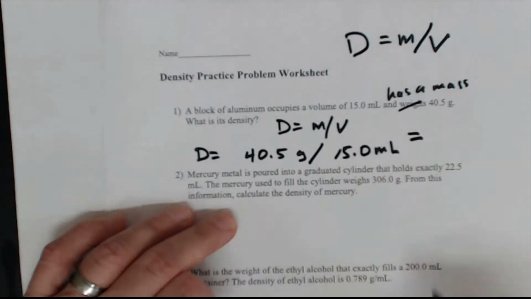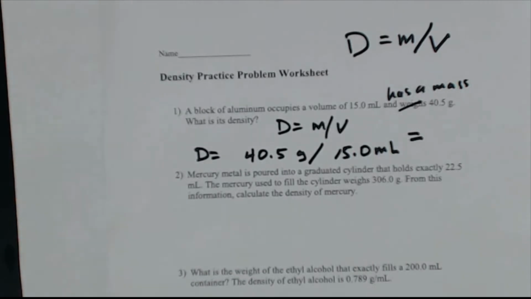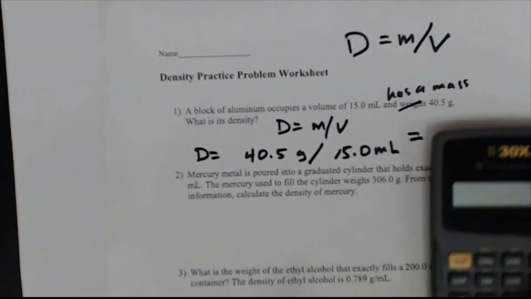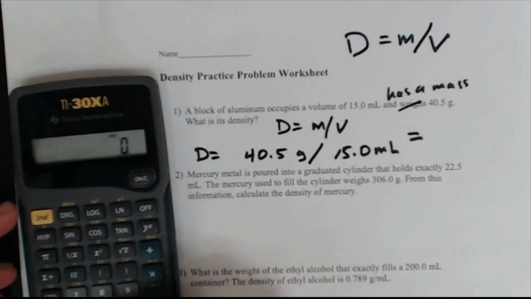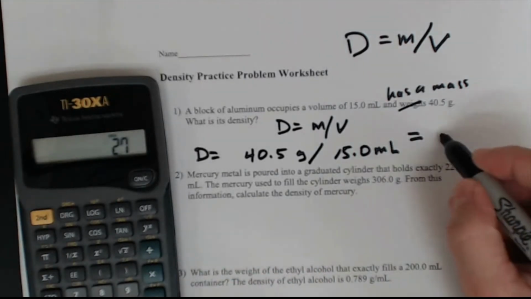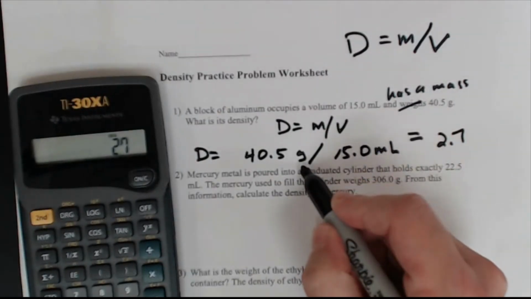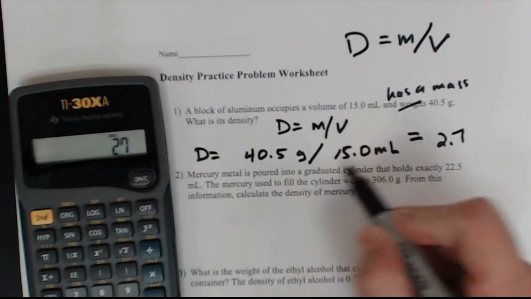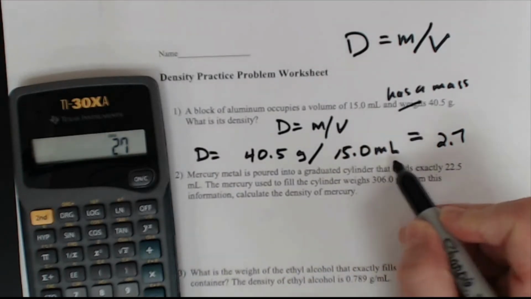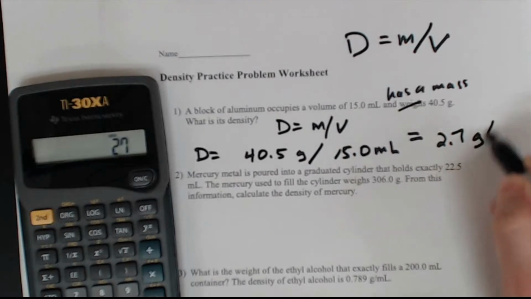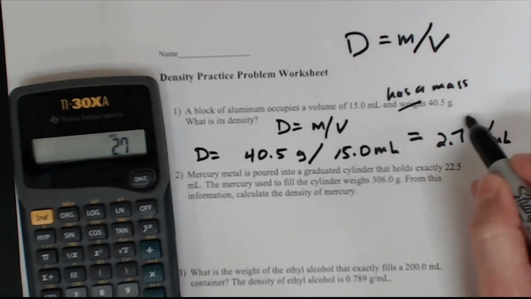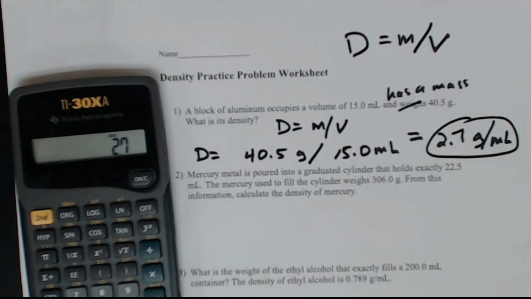Now it's just a matter of doing the math. Let me go grab my calculator. All right, I have my calculator, and I'm simply going to type in 40.5 grams divided by 15.0 milliliters, and that equals 2.7. Now remember our units, you guys. When we're dealing with density, we have units for mass and units for volume, and that has to be reflected in our answer. So that's going to be 2.7 grams over milliliters, and that is our final answer.